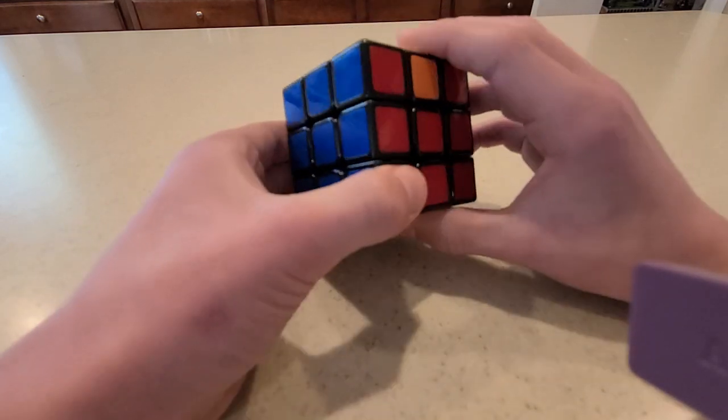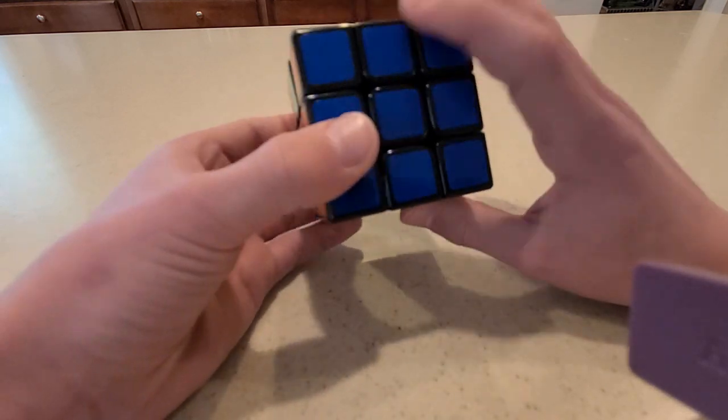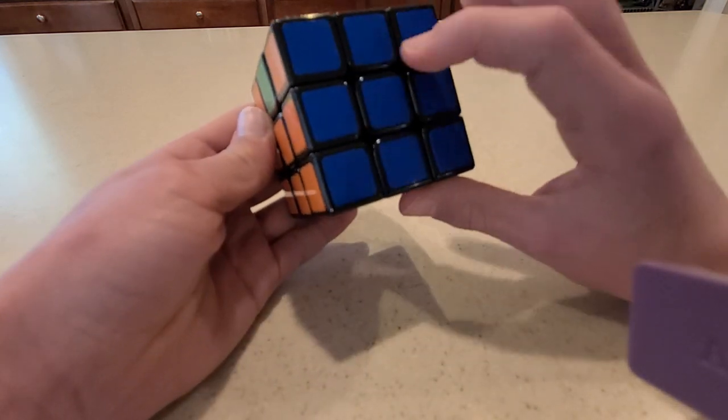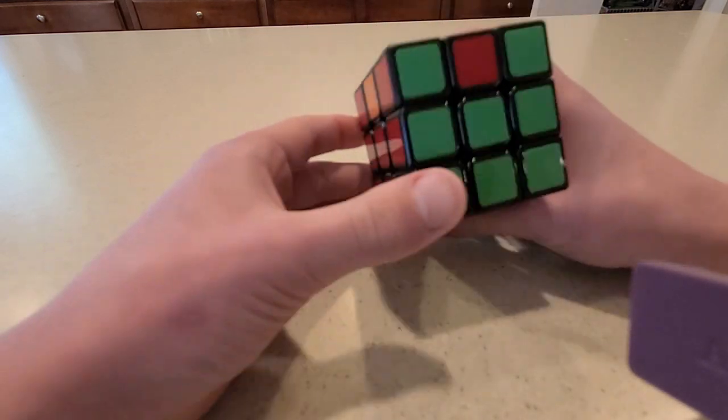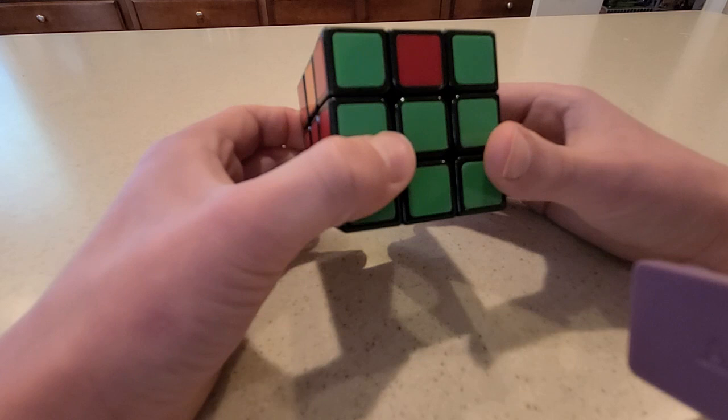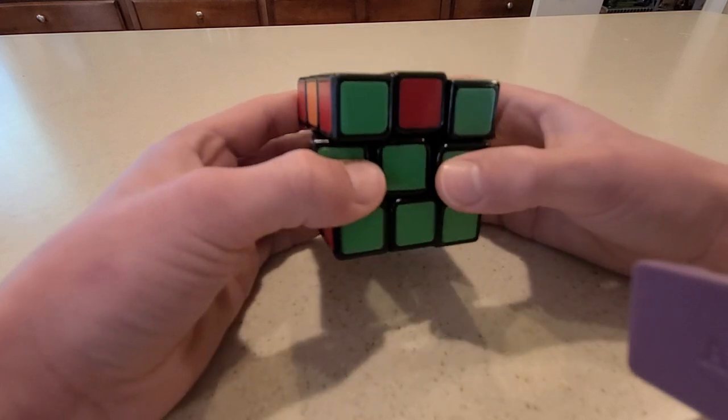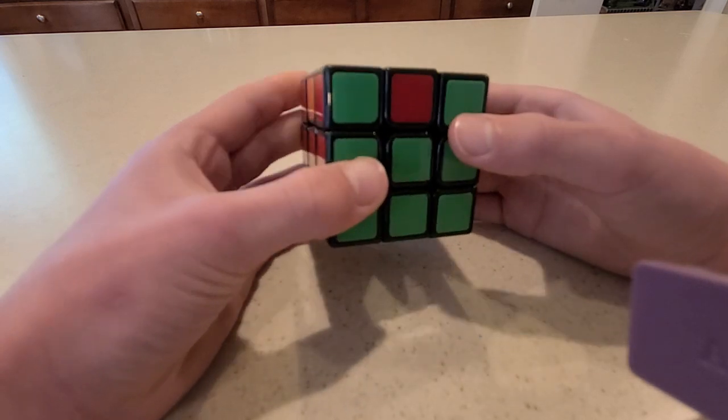So, now, in this case, we have one complete side right here. So, we're gonna face that side away from us. And then do the following algorithm.